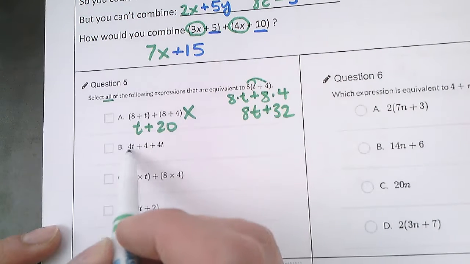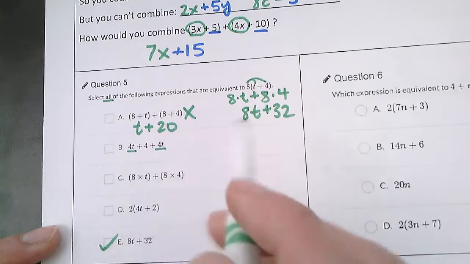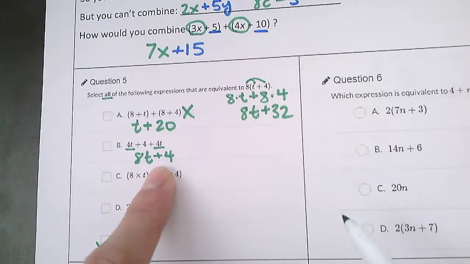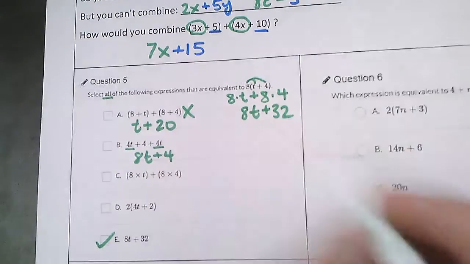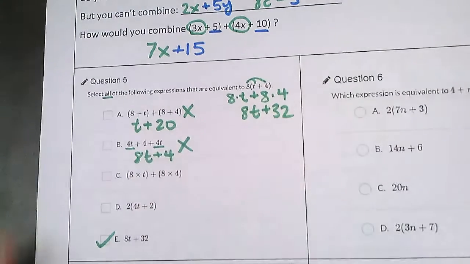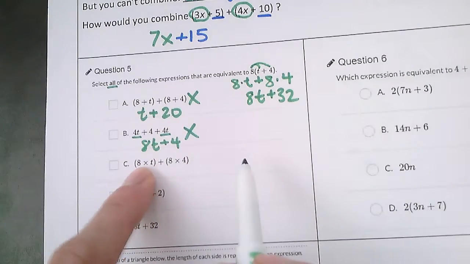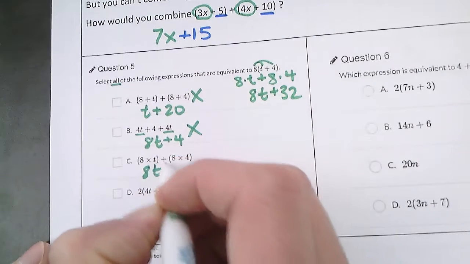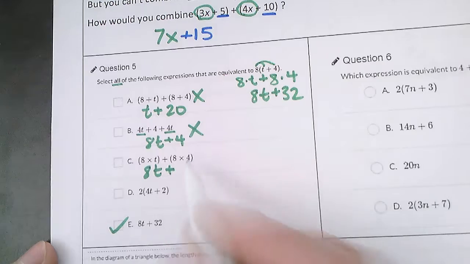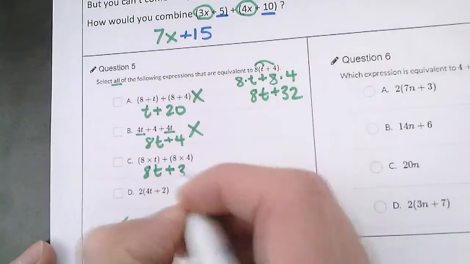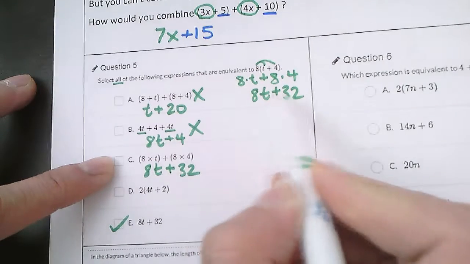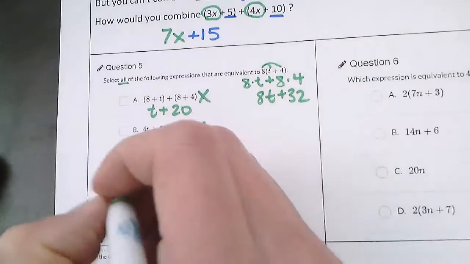Here, I have 4t plus 4 plus 4t. If I combined this 4t with this 4t, altogether I have 8t's plus this 4. 8t plus 4 is not the same thing as 8t plus 32. That one doesn't work. Here, 8 times t, that's the same thing as 8t plus 8 times 4 is 32. Oh, okay. So 8t plus 32 we also have right here. So this one also works.